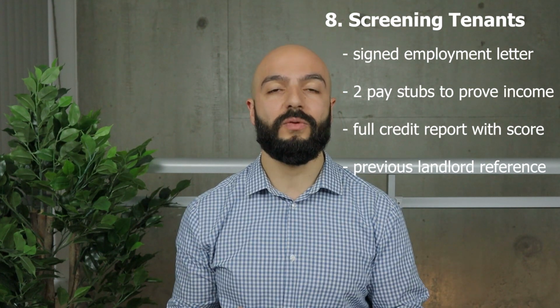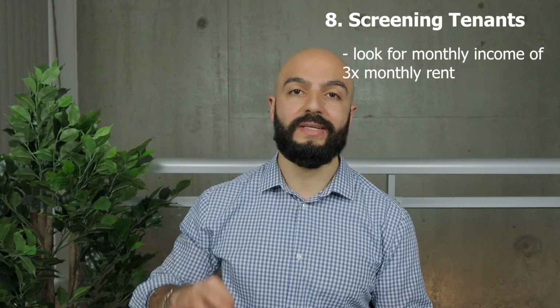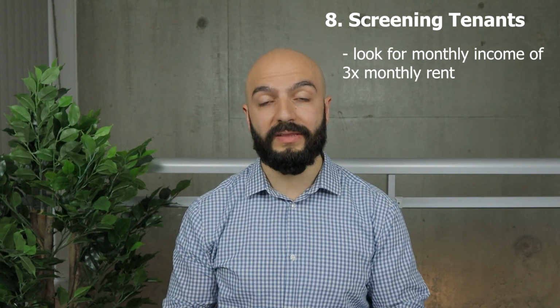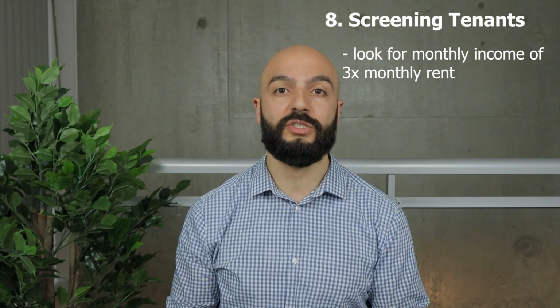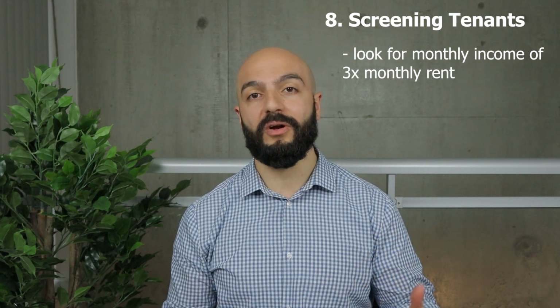I try not to put too much weight on the landlord reference, just in case if they're currently bad tenants for this landlord, he or she will give a good reference to get them out of their property. So obviously take these references with a grain of salt. In terms of income, the general rule of thumb is times 3. If a rent is $1,500, you want to look for someone's monthly income of at least 3 times, which is $4,500. Again, this is not set in stone, but it's a good marker to go by.